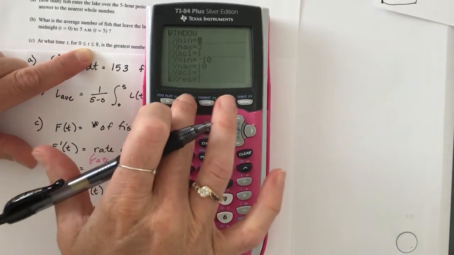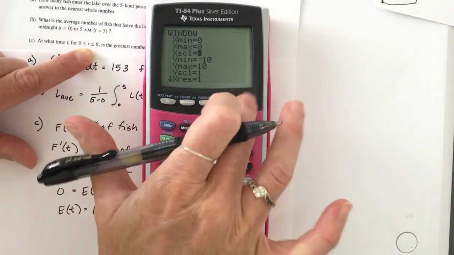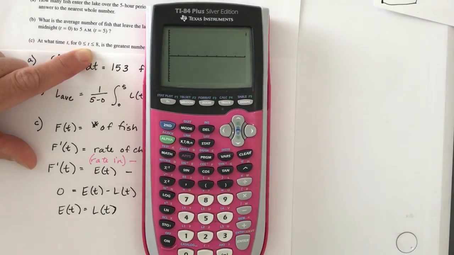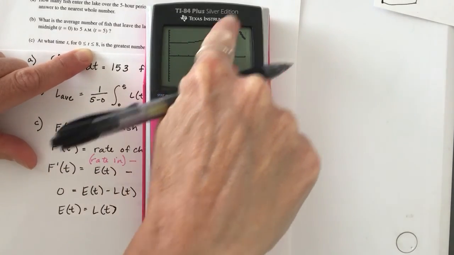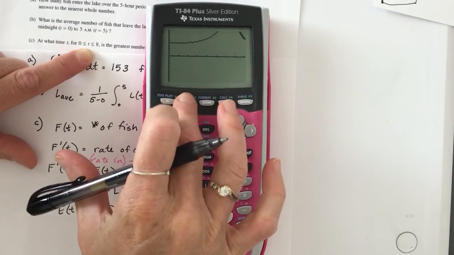All right, let's go back to our window and change that. Sorry about that. This is hard for the old woman to do calculator problems. Technology. Oh dear. Okay, so I think it's going up here and up here. So I'm going to go ahead and change my window.